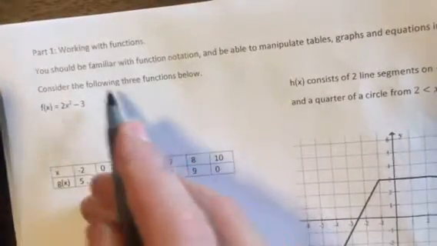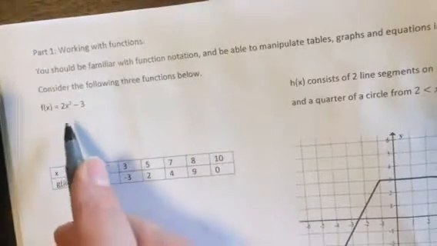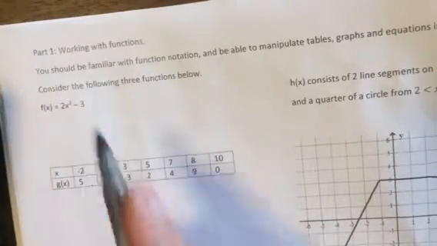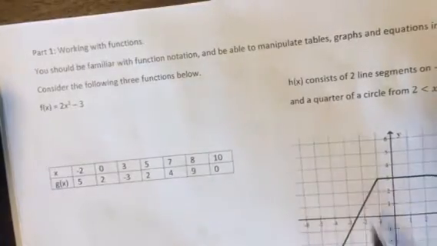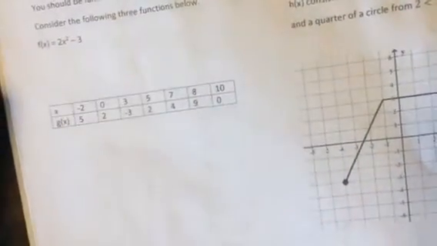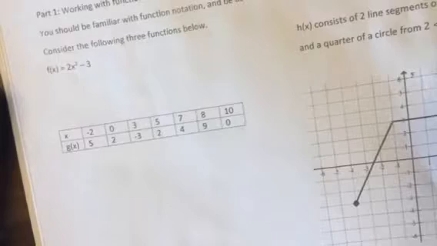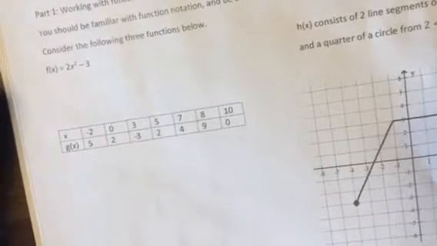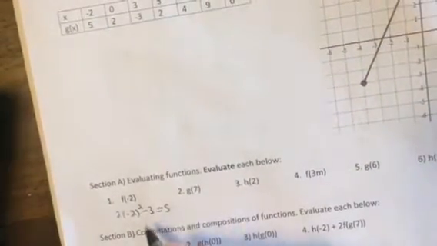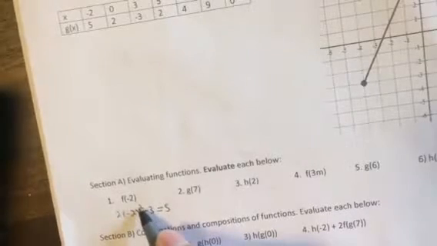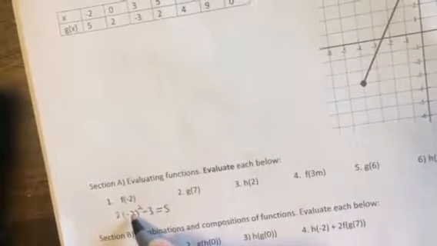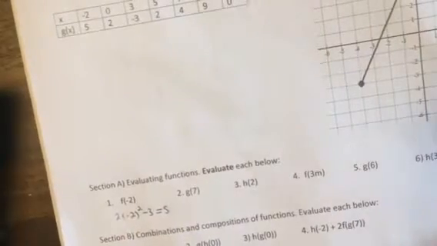So this is working with functions. We've got three different types of functions. We've got an equation, a table, and a graph. And the first thing is just evaluating. So f of -2 means we plug in -2 into f. And so that's 2 times -2 squared minus 3, which is 5. We do PEMDAS here as we're doing it. We do the -2 squared first. Then we multiply by 2, that's 8. And then we subtract 3, and that's 5.